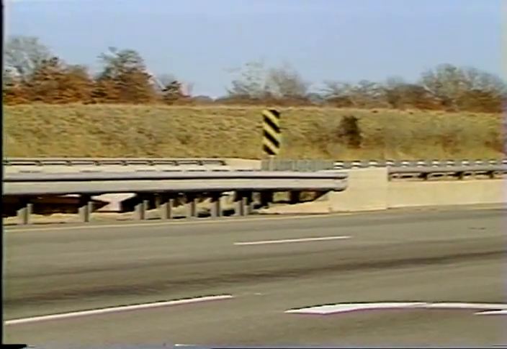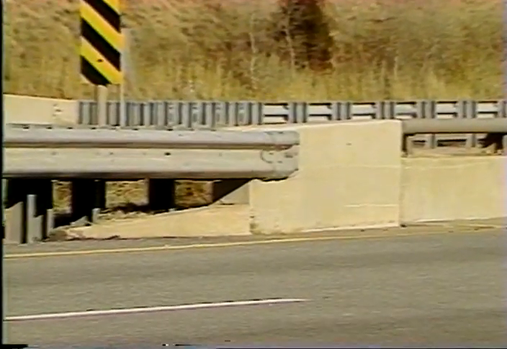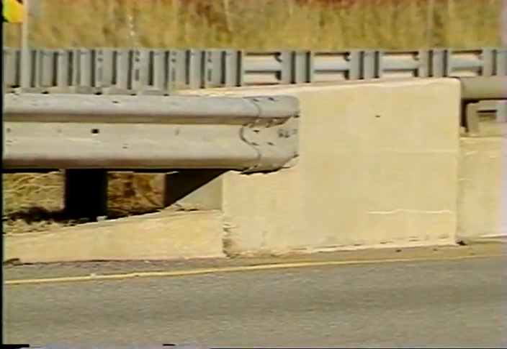It's necessary to maintain a level barrier height through transition areas to ensure a smooth progression or change from one barrier to another.